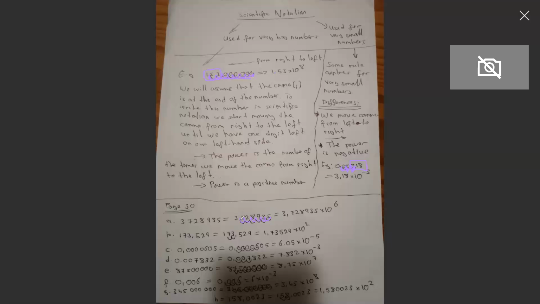Guys, as you can see now, I'm going to stop here because now 3 is on my left hand side and 3 is the only digit on my left hand side. Remember, guys, when we have zeros, we remove the zeros and we write only the numbers. But here I don't even have any zero, so there's nothing for me to remove.